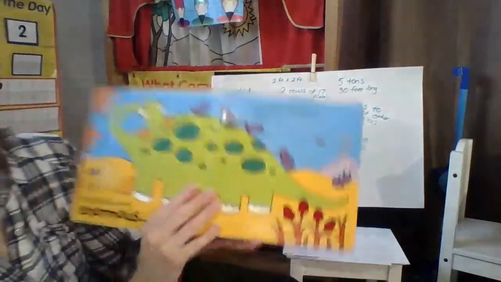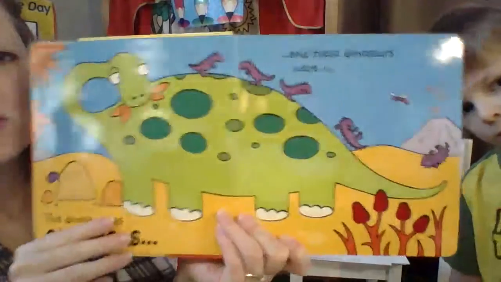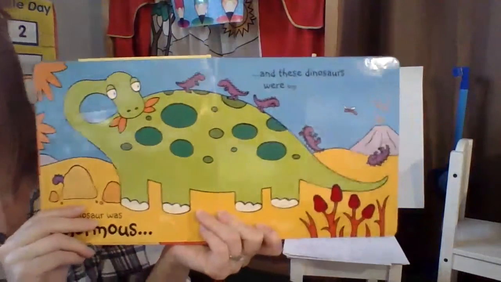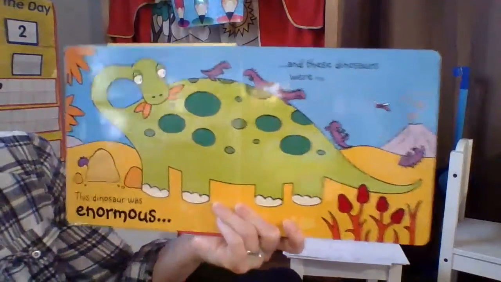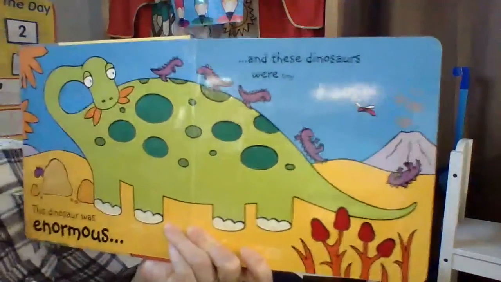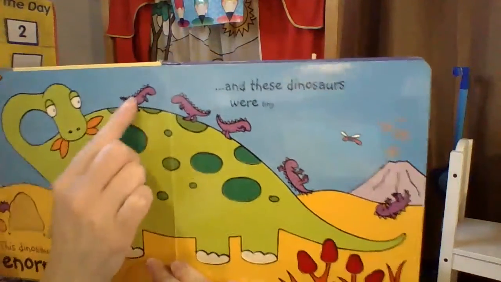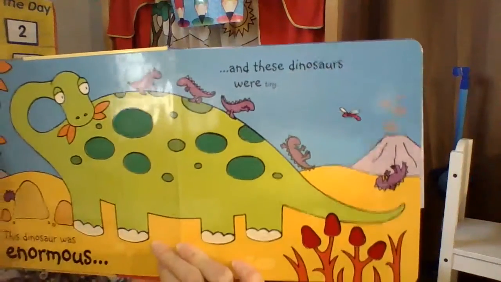I'm just about done. All right, what kind of dinosaur do you think this is? What do you think, Blaine? A brontosaurus. Yeah, we're going to learn about a brontosaurus, I think, on Thursday. This dinosaur was enormous, which means really big. And these dinosaurs were tiny. Look, these dinosaurs can fit on top of this dinosaur.